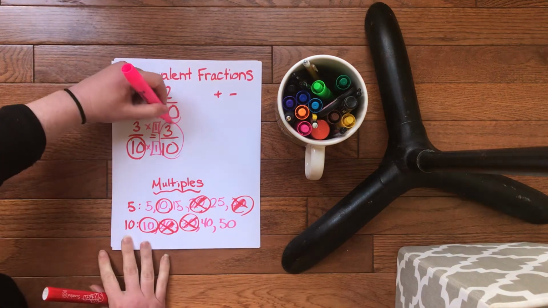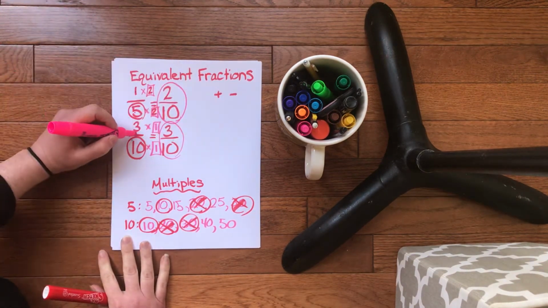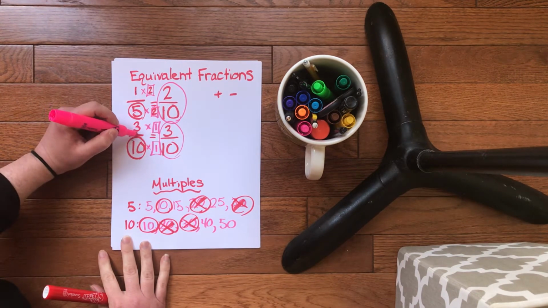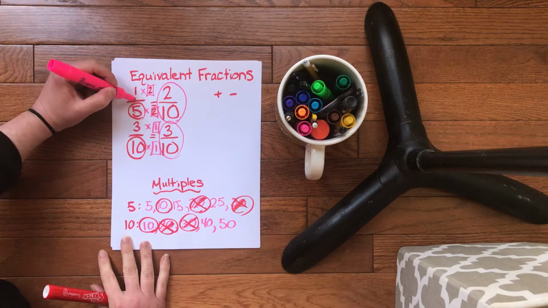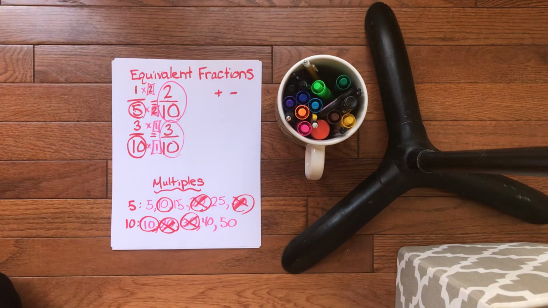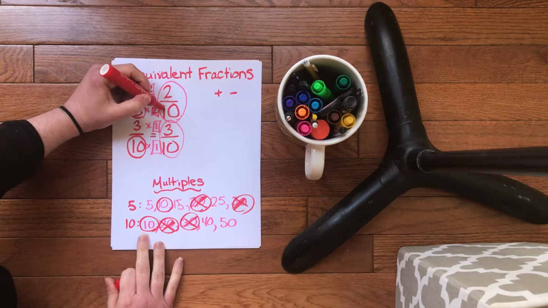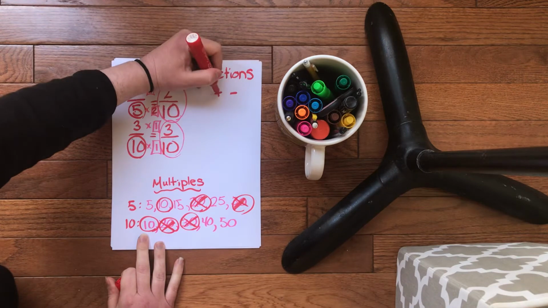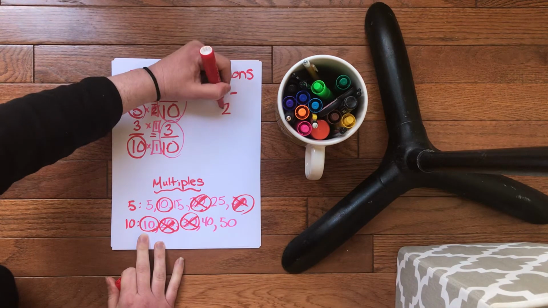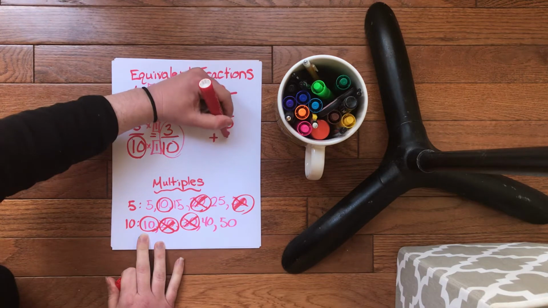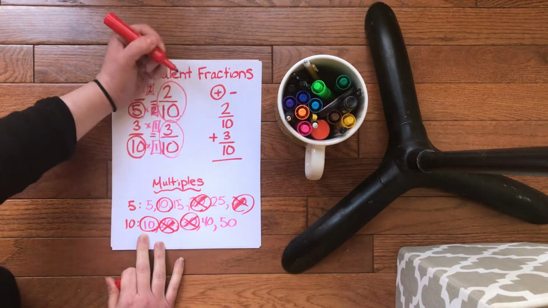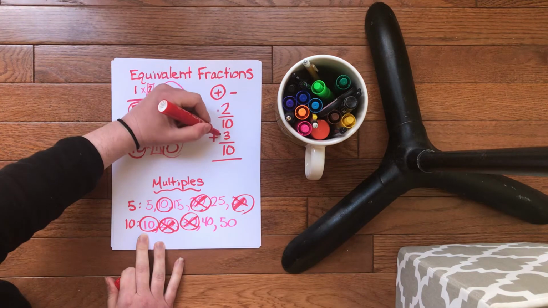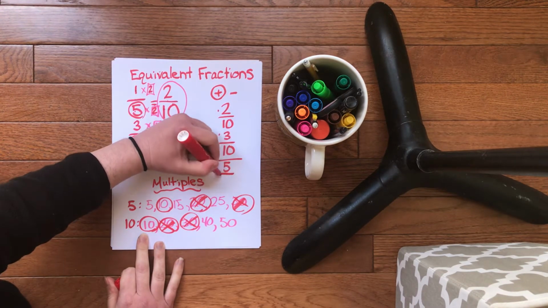Now, we have 2 sets of equivalent fractions. 3/10 is equal to 3/10. 1/5 is equal to 2/10. Now it's time for us to add these numbers together. We can add them together now because they have the same denominator, 10 and 10. We're going to add this time 2/10 plus 3/10. 2 plus 3 is 5. 5/10.